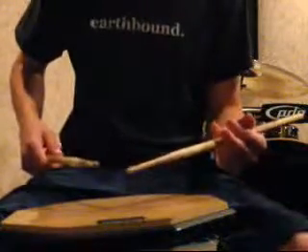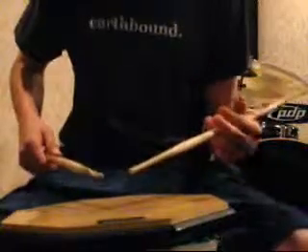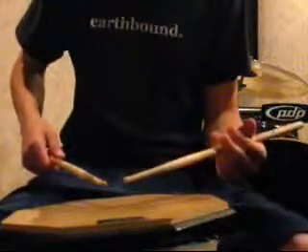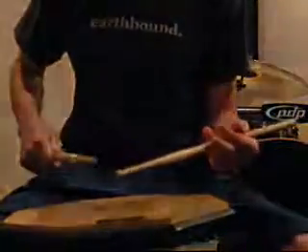If we're going to count that in triplets, in 4/4 time, it would sound something like this. 1 triplet and triplet, 2 triplet and triplet, 3 triplet and triplet, 4 triplet and triplet, 1.